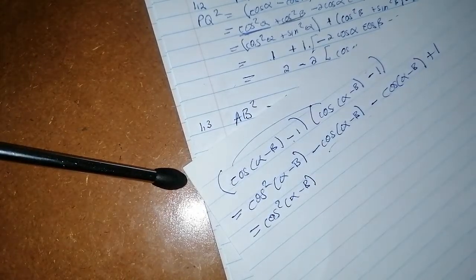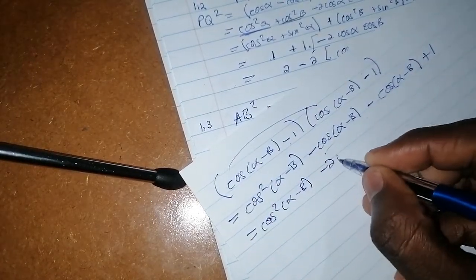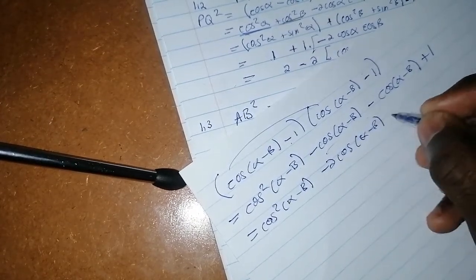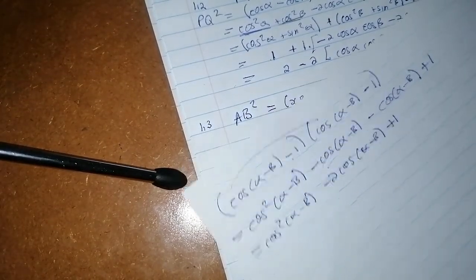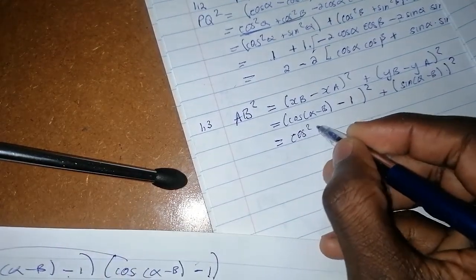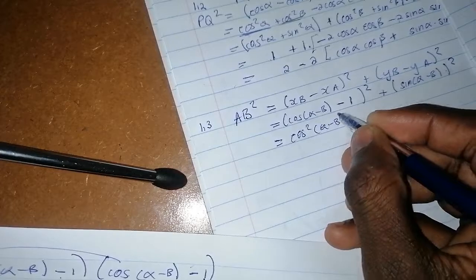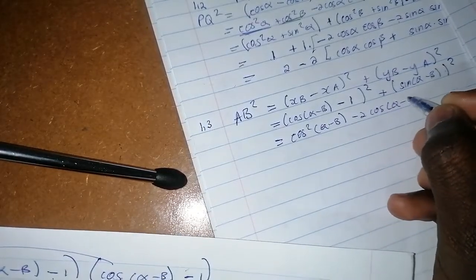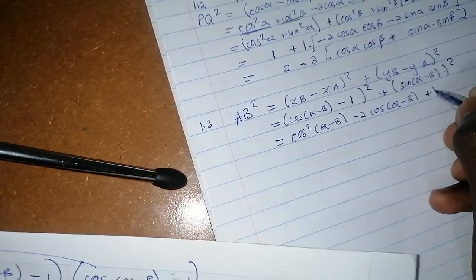And let's add our like terms. So again our answer is plus 1.